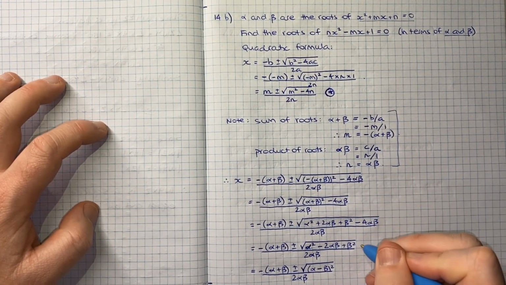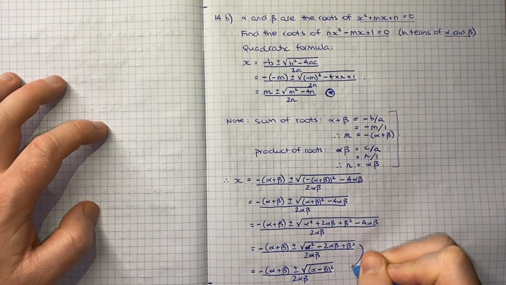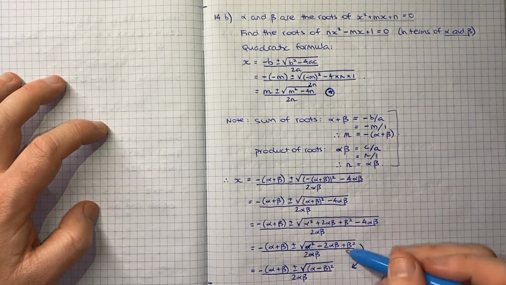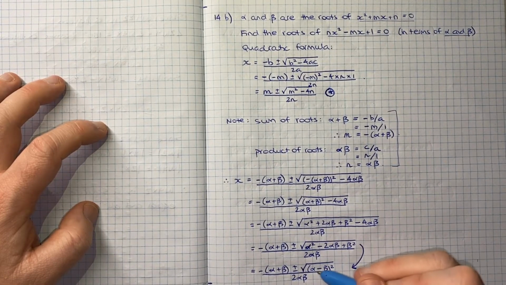And I guess from getting from here to here is maybe where the next set of students get caught up, because you just can't see how you could factor that and get the square root of something squared.